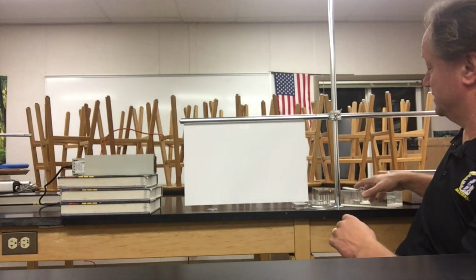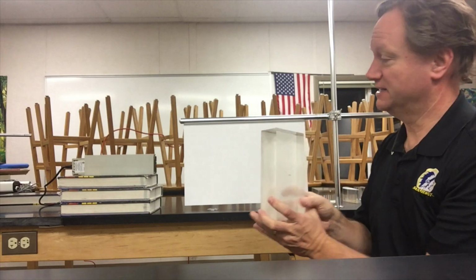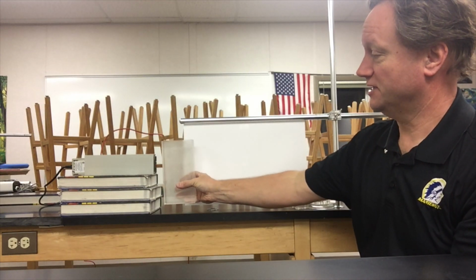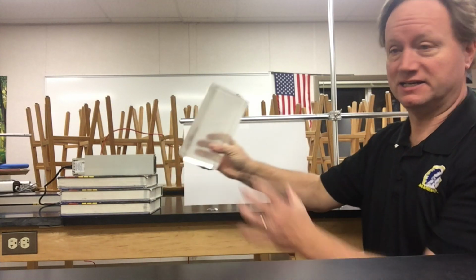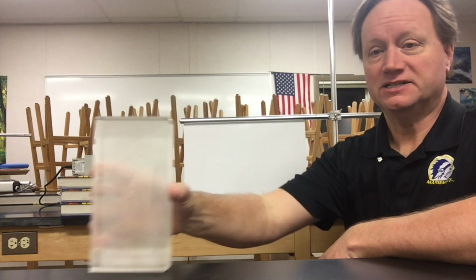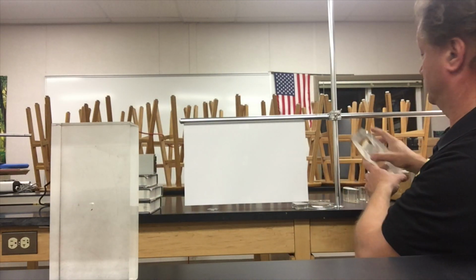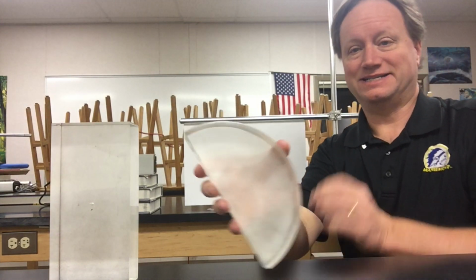Okay, I'm going to take several different pieces of glass and put them here between the rays and the paper so that you can see what the shapes are doing to the rays of light. So I've got a big rectangle. I've got a semicircle.